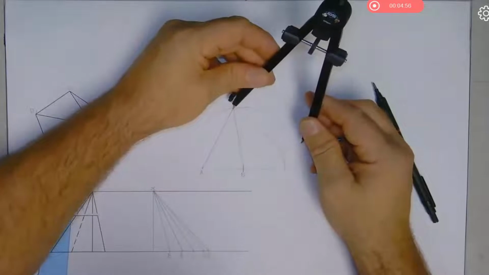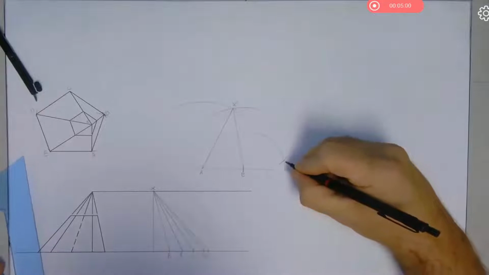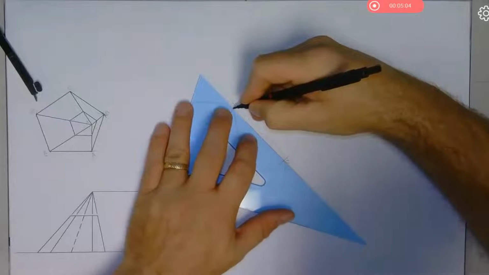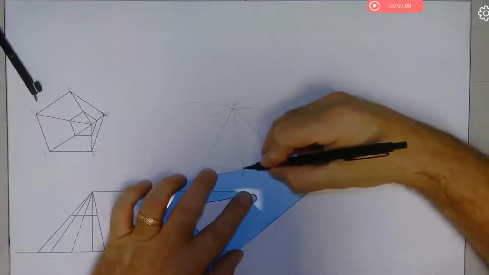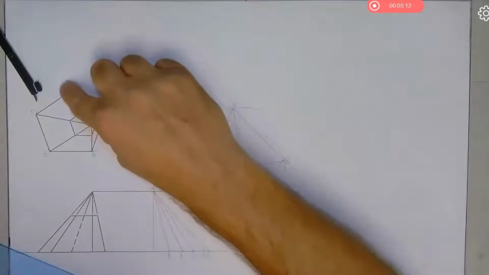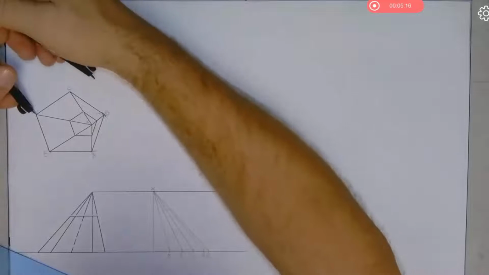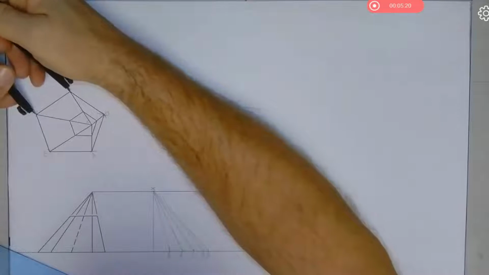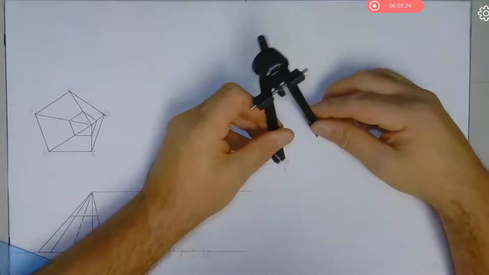Put my point on X. And then we have found C. Construct that triangle, CXB. Again, set the distance along my base. Throw that arc.